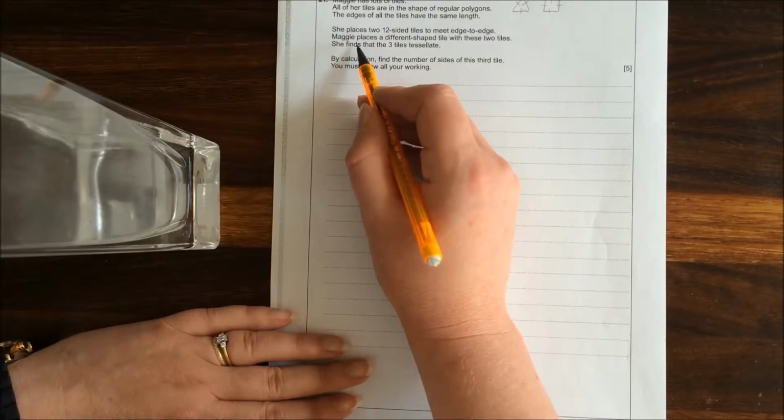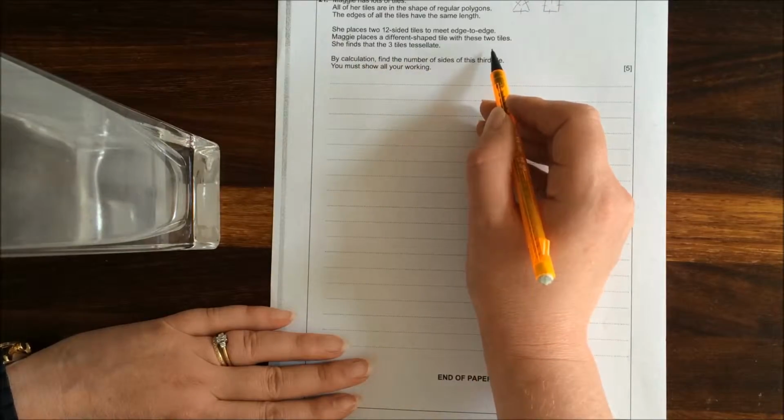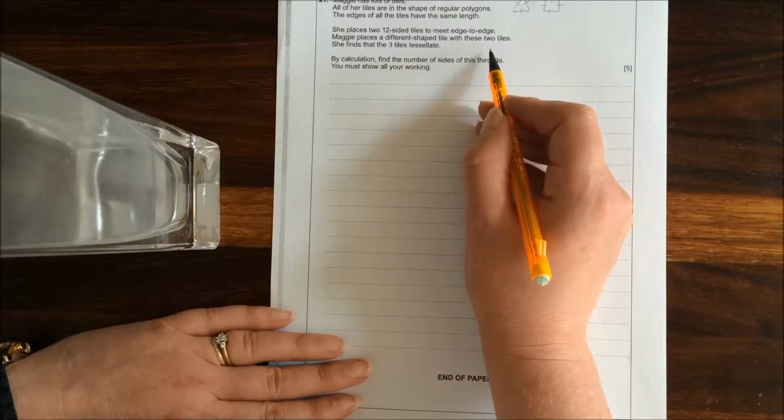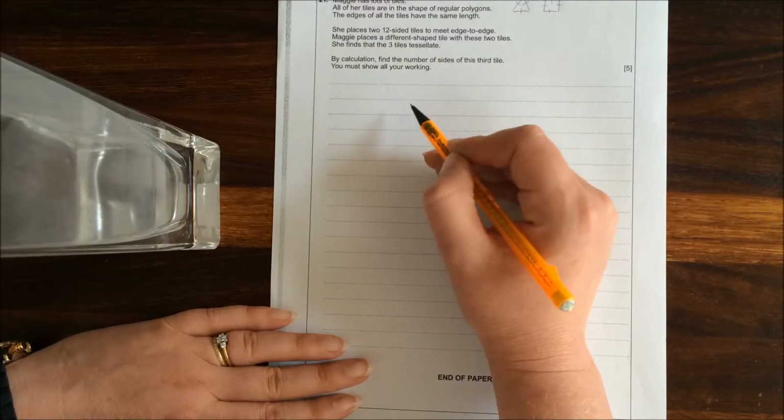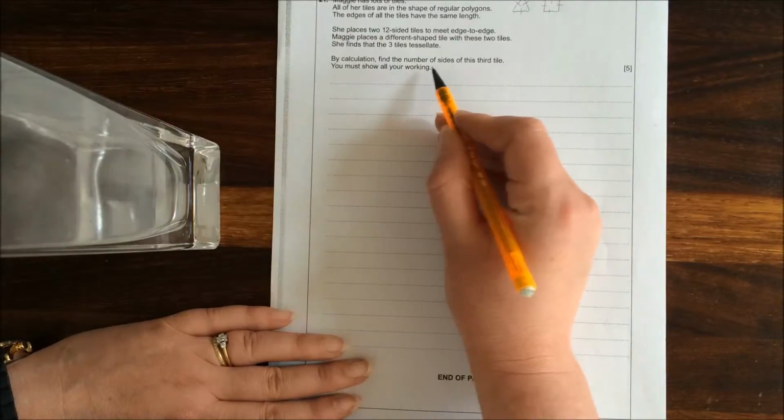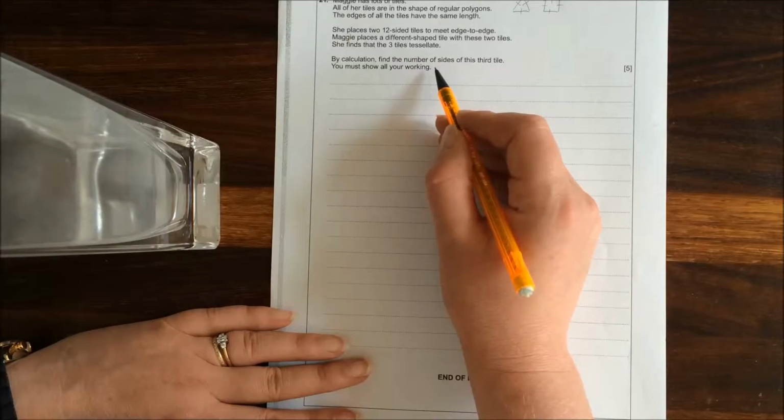Maggie places a different shaped tile with two of these tiles. She finds that the three tiles tessellate. Okay, what that means is those three tiles will fit together with no gaps. By calculation, find the number of sides of this third tile. You must show all your working.